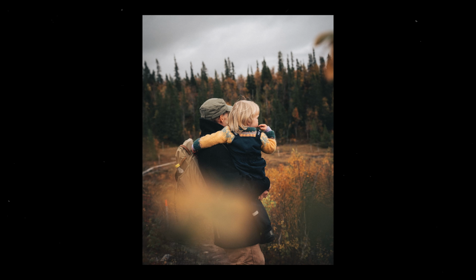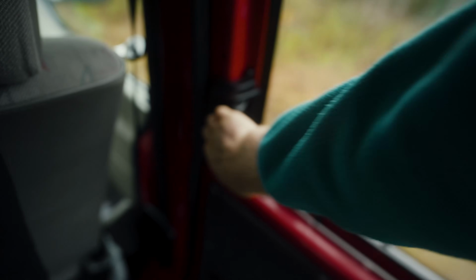For example, if I want a shallow depth of field, a lot of bokeh, then I need to shoot at a low aperture number, which lets a ton of light into the camera. Now to balance that, I need to either lower my ISO or raise my shutter speed.